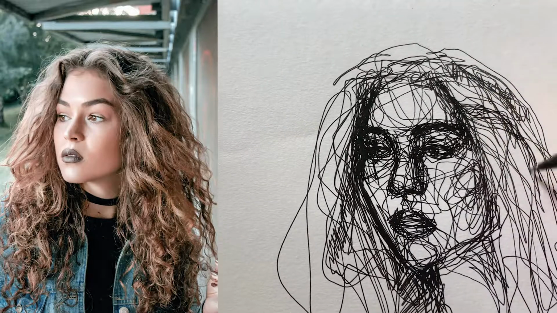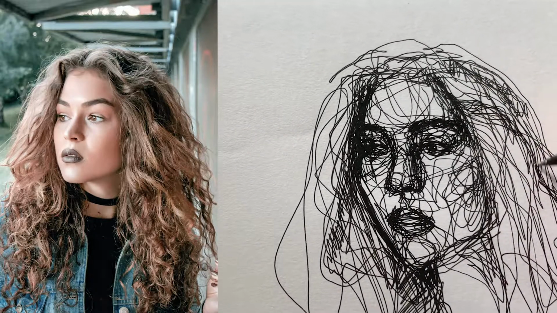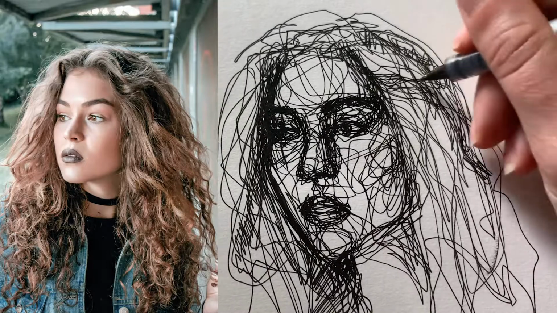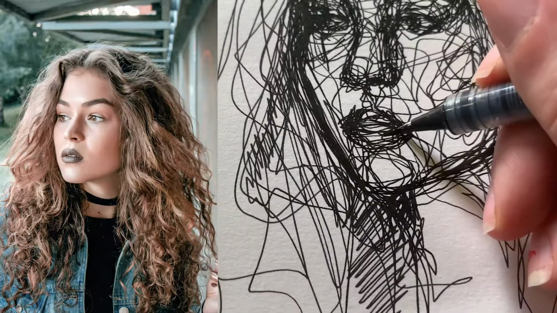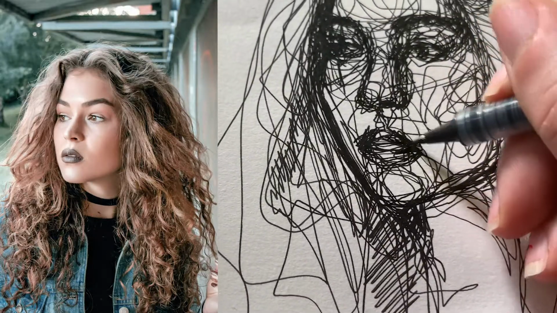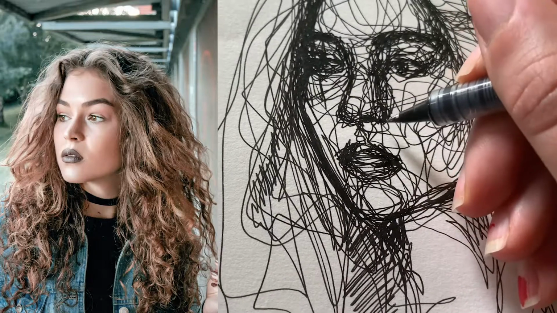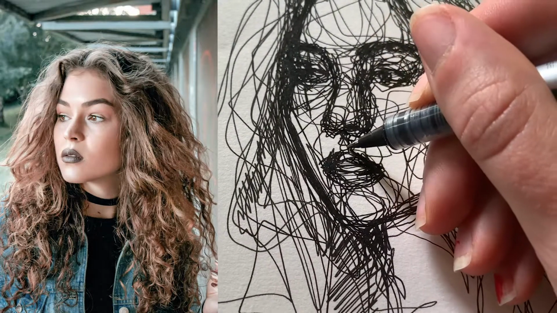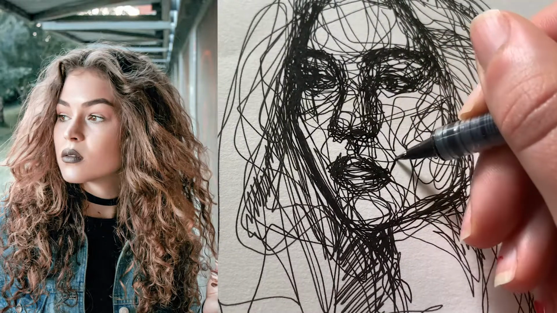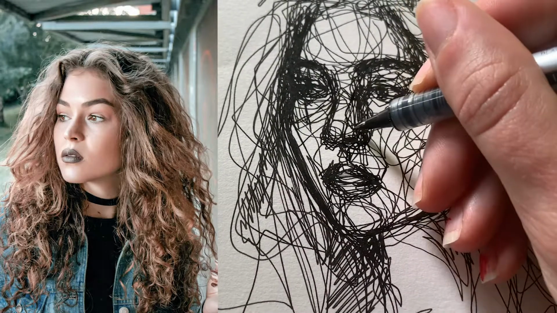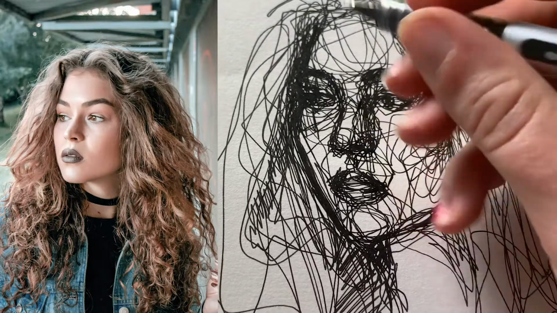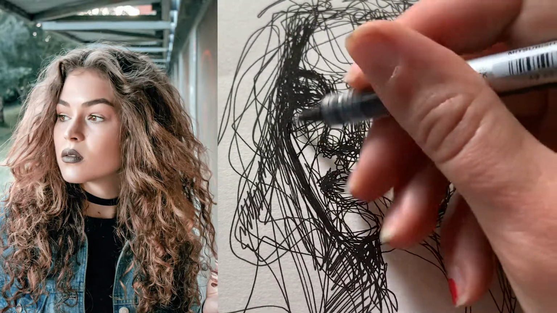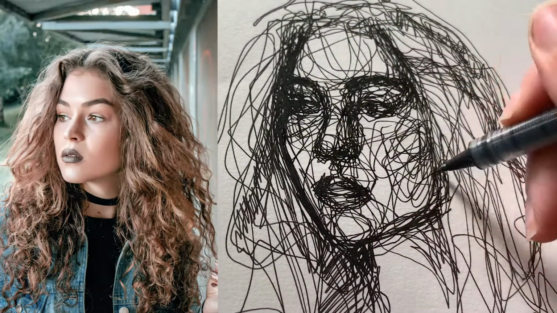I've definitely done my fair share of one-line drawings when I was studying in university, and we would do these exercises, and that's more for practice. And here I did not have that intention. My intention was more to explore quite a realistic approach with this very chaotic line style.